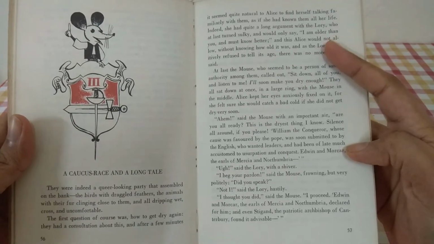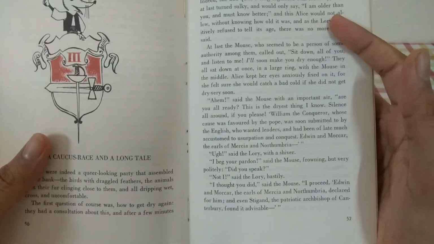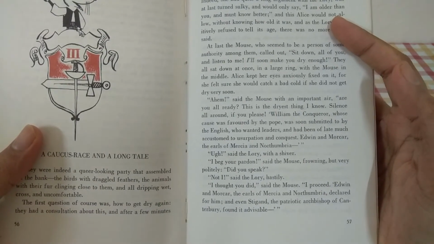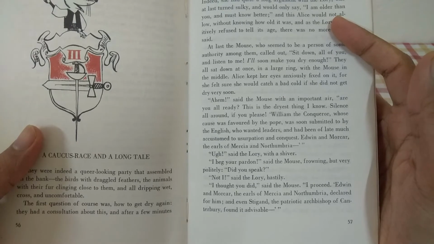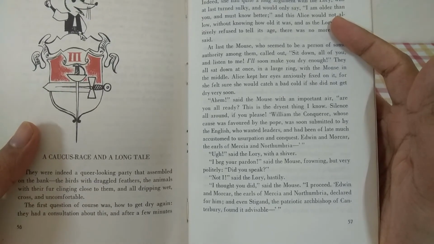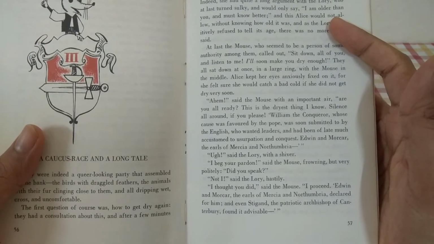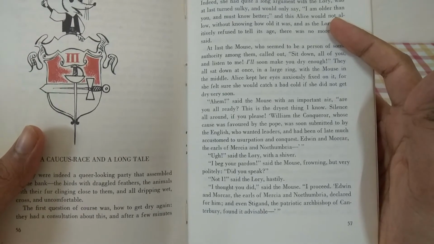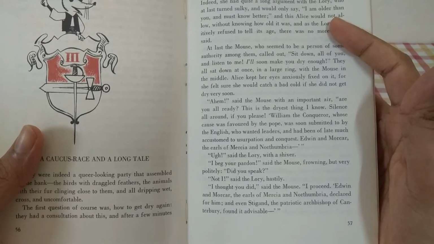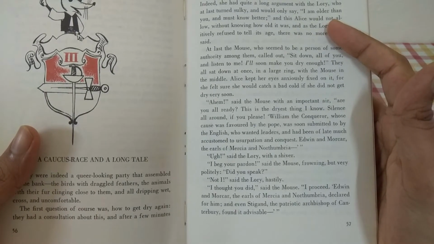"William the Conqueror, whose cause was favored by the Pope, was soon submitted to by the English, who wanted leaders, and who had been of late much accustomed to usurpation and conquest. Edwin and Morcar, the Earls of Mercia and Northumbria." "Ugh," said the lory with a shiver. "I beg your pardon," said the mouse, frowning, but very politely.